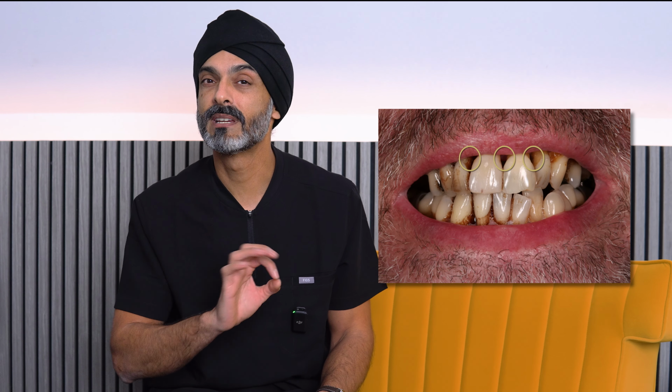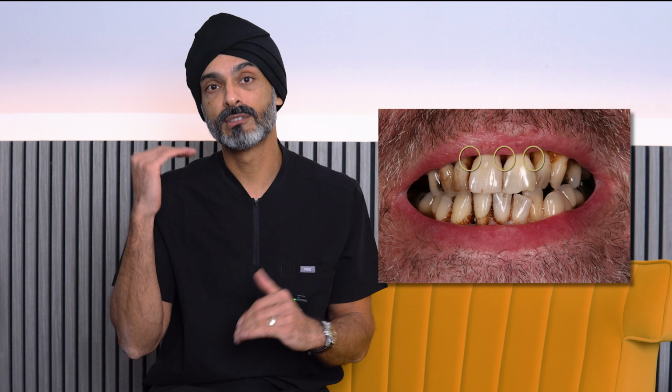So if we look at this smile, it's not a perfect smile. Okay, the front teeth are a little bit dominant. Okay, we've got these black triangles between the teeth, which we are going to get rid of. This is going to instantly rejuvenate the smile. However, when he smiles, you do see a lot of tooth here.